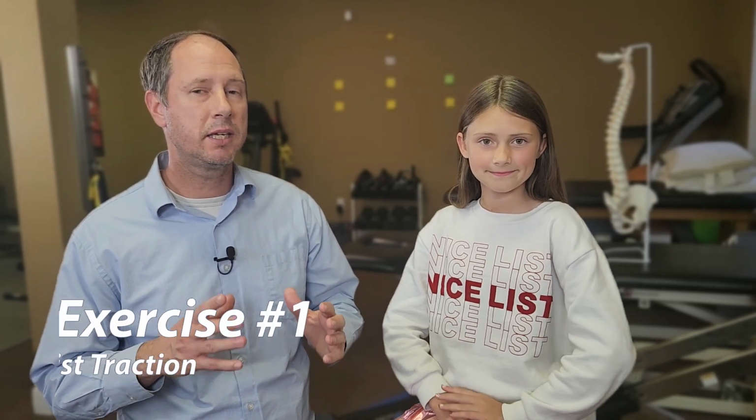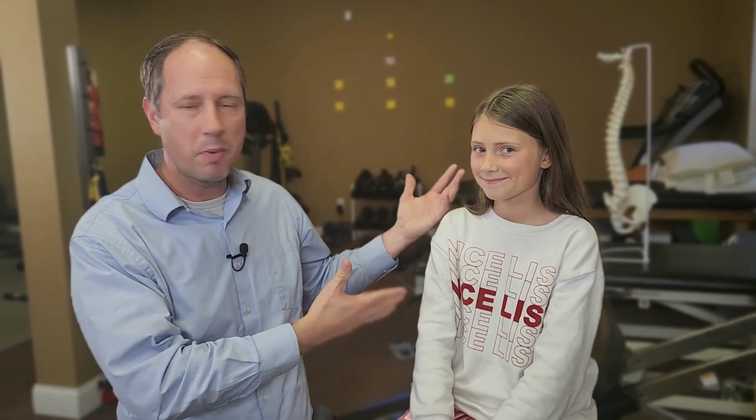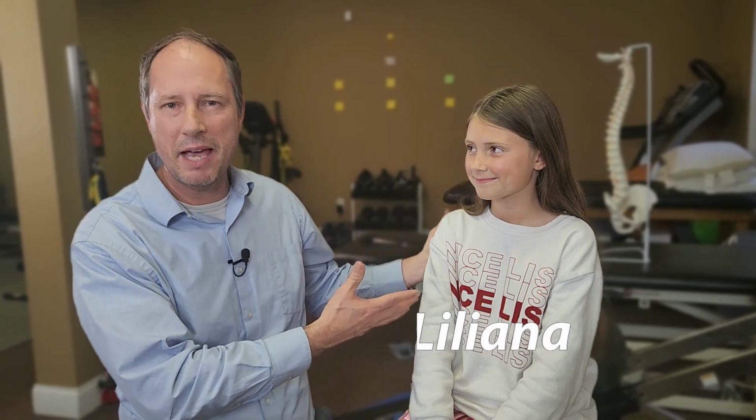For exercise number one, we're going to look at a technique to get rid of the tightness at the base of the head with a gentle self-mobilization technique. I happen to find a volunteer here, my daughter Liliana. You may have seen her in past videos, and she's going to be helping us out today when I show this technique.